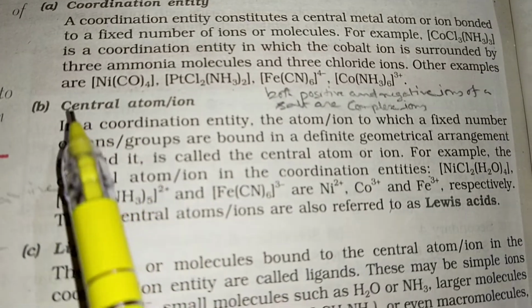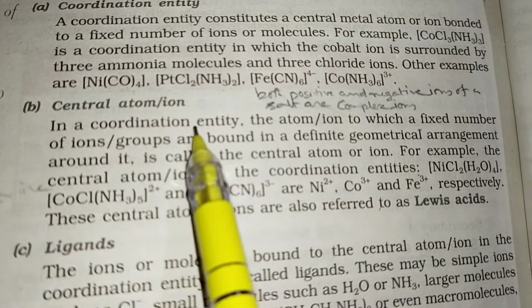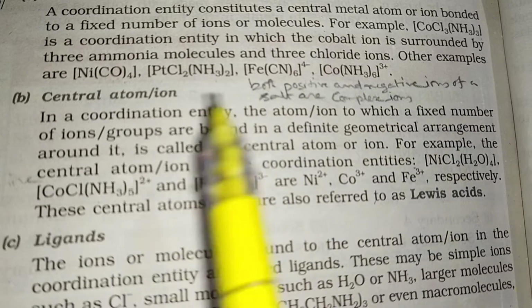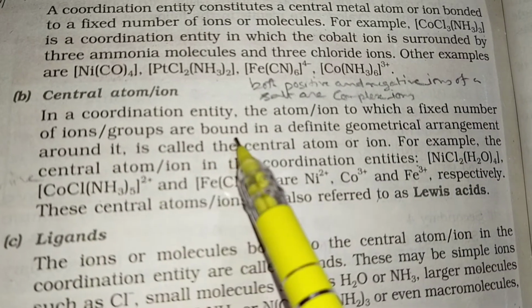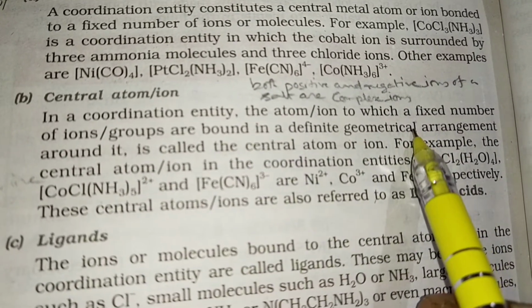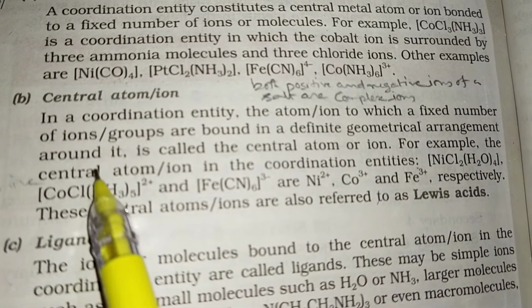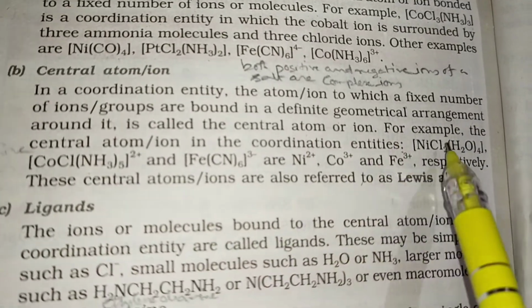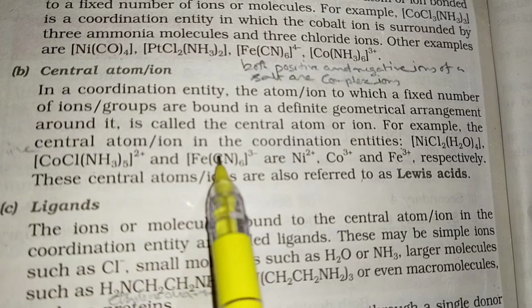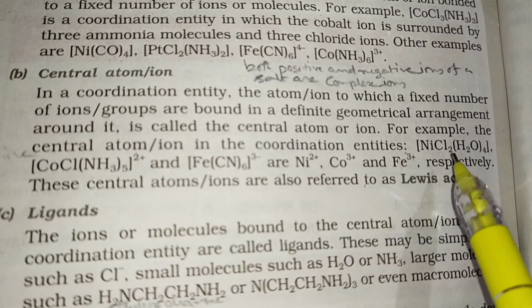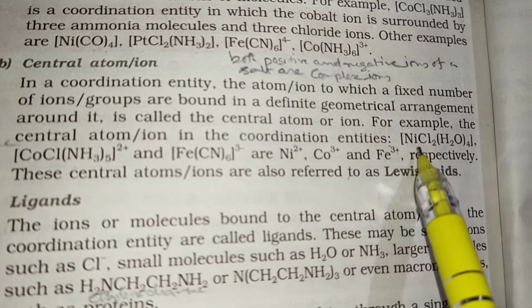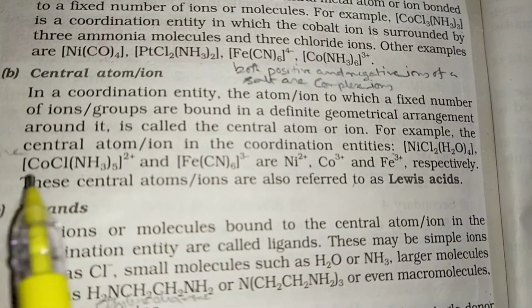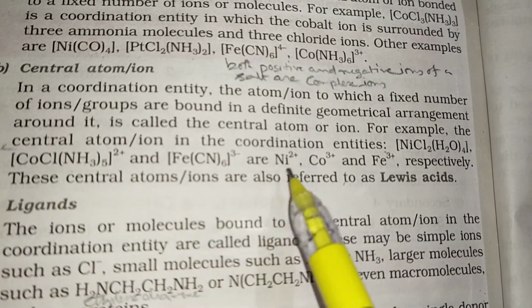Then we come to the central atom or ion. In a coordination entity, the atom or ion to which a fixed number of ions or groups are bonded in a definite geometrical arrangement around it is called the central atom or ion. For example, the central atoms or ions in the coordination entities are nickel, cobalt and iron: Ni2+, Co3+.